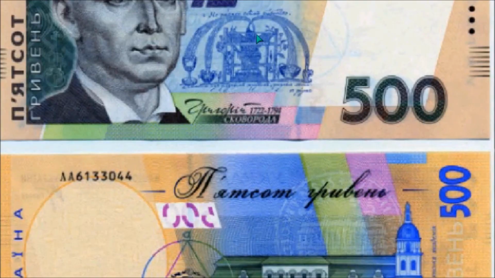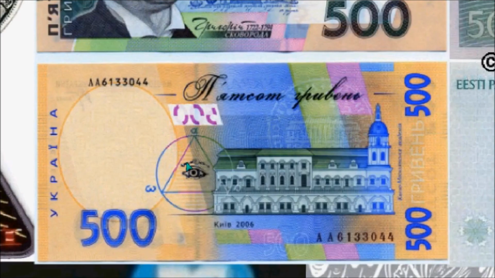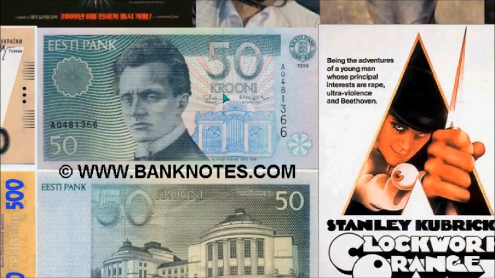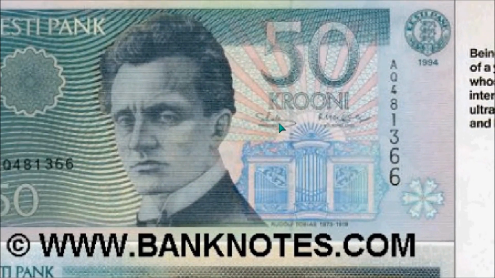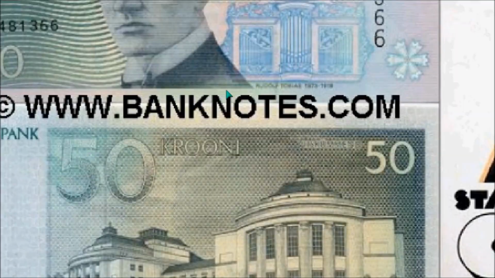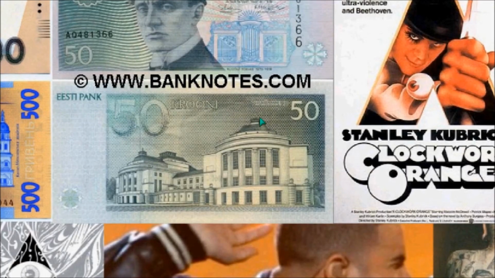On money, you can see the use of that eye on money, and of course our dollar bill is the most used currency in the world. And then the Croatian kuna banknote, there's the eye.